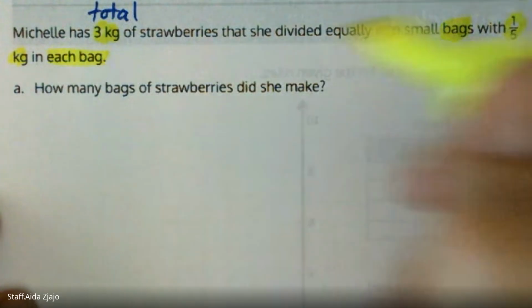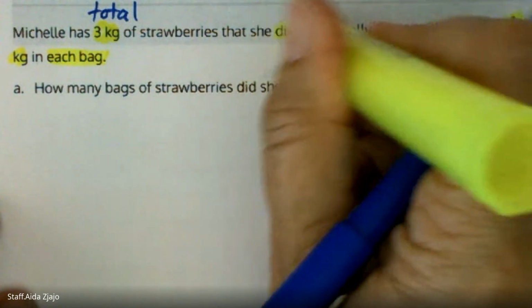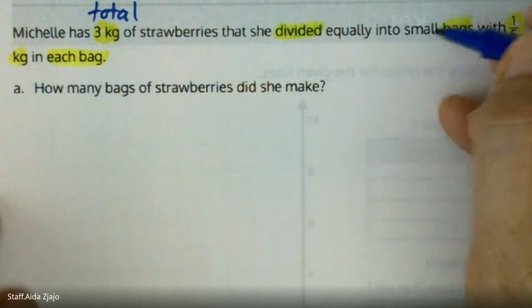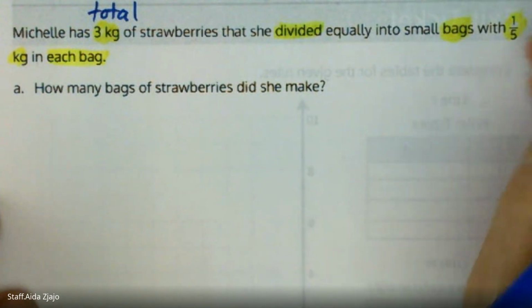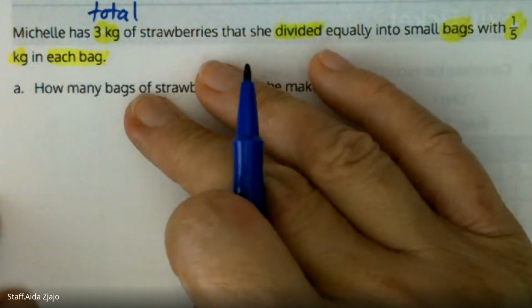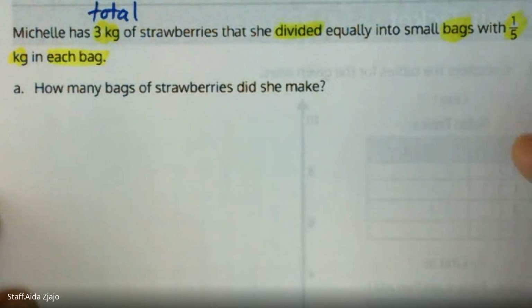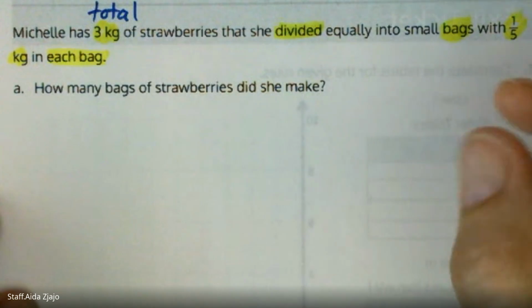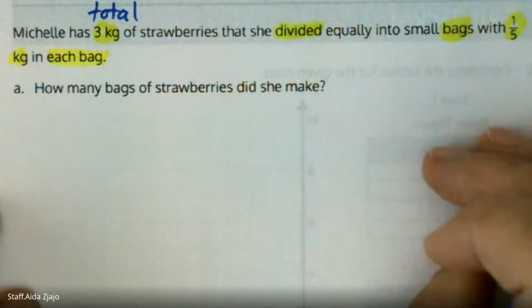So she's sharing this. She's dividing equally into small bags with 1/5 kilogram in each. We know the size of a group.